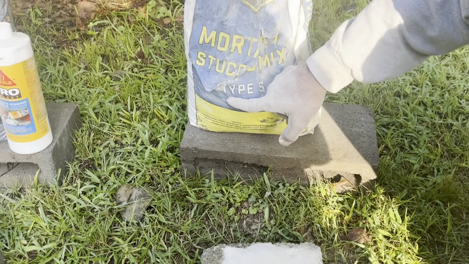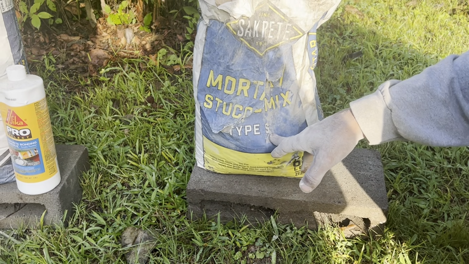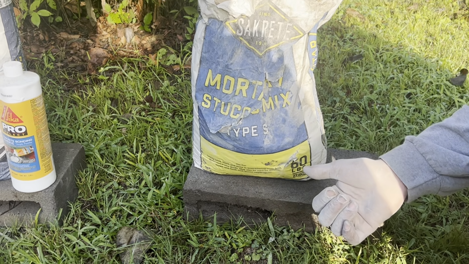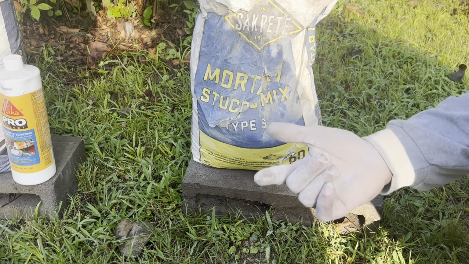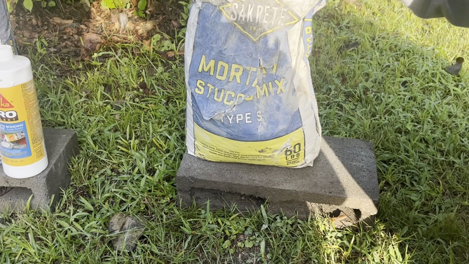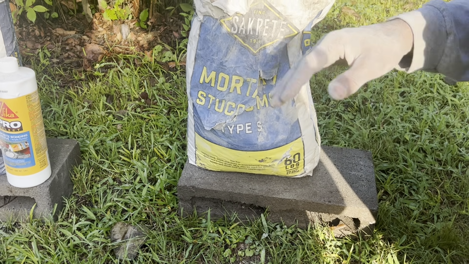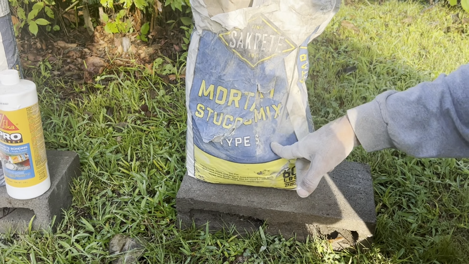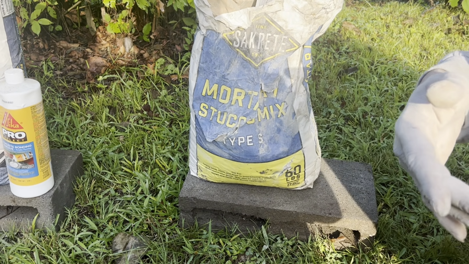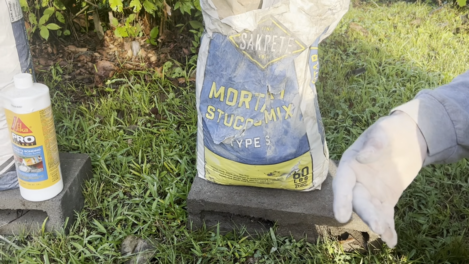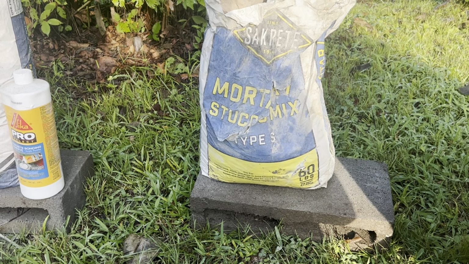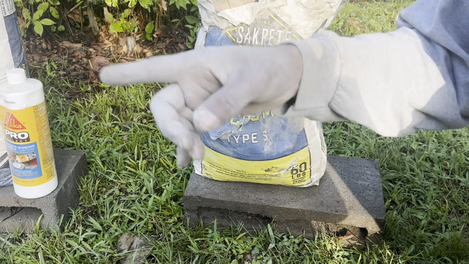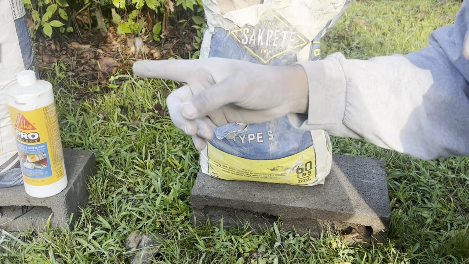You see right here it says type S. When I see type S, that has to do with the compressive strength of this mortar. I usually think structural, meaning carrying a load. Some of these mortars have type N. When I see type N, I'm thinking non-structural, so I don't need it to carry any load. I'll use type N to resurface a wall or something of that nature. So I'm giving you an example of cement, concrete, and mortar.